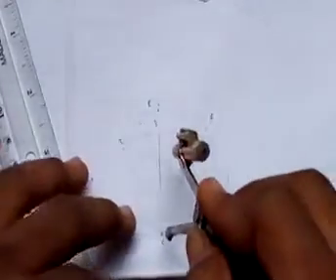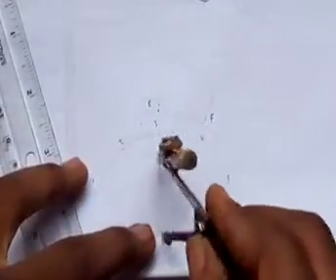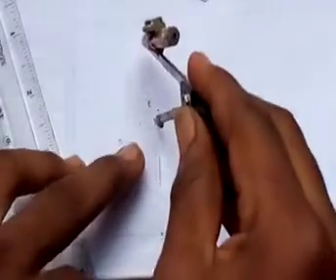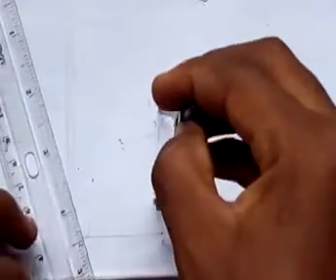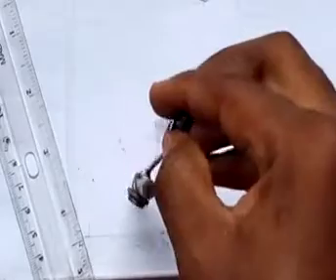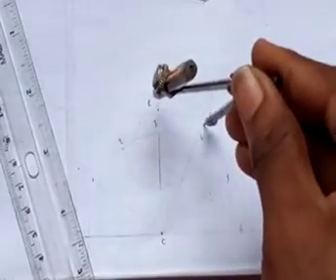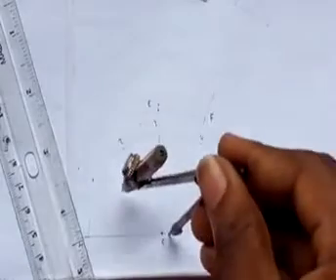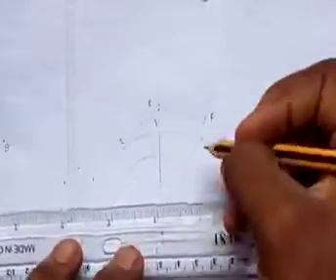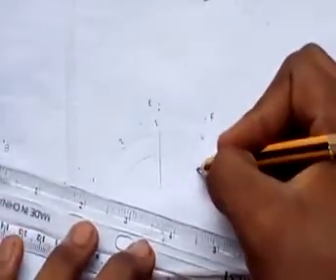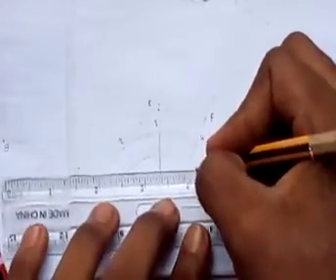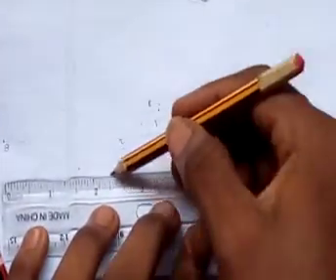Let's bisect CF too. So we don't need to stress ourselves much. Just use E and cut the bisectors. So we've bisected this CF now. It bisects at two lines, this point. So this is the bisector.